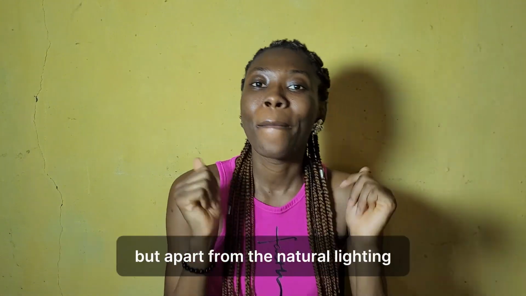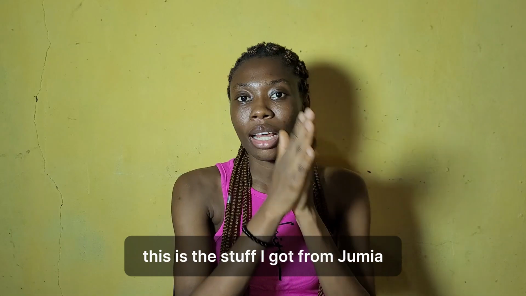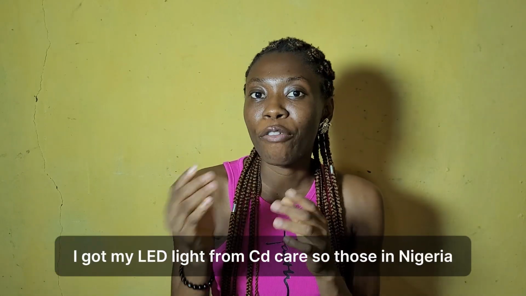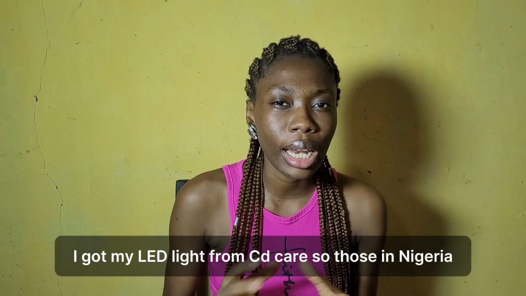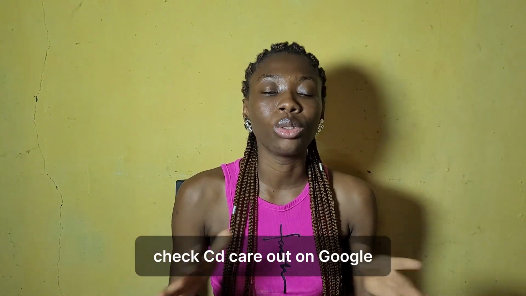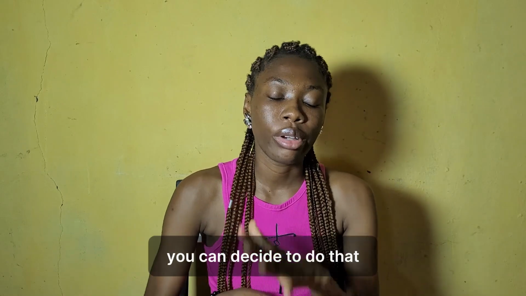But apart from the natural lighting, you could get one ring light. This is the one I got from Jumia. You can do that, or get an LED light. I got my LED light from CDK, so those in Nigeria, you can just check it out. I don't know if I should put the link. Check CDK out on Google, and yeah, that's where I got my LED light from, because it allowed me to pay twice. You can decide to do that.